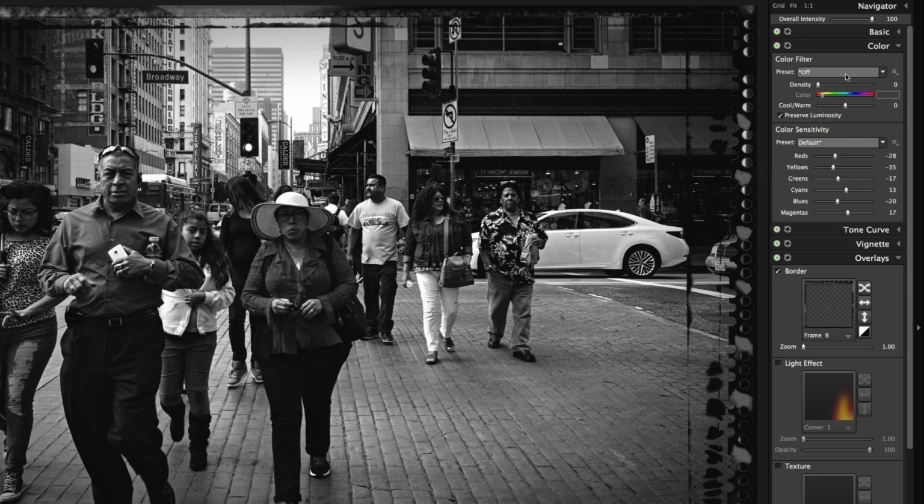When you think about the color filter, you put in that filter in front of the lens and everything's affected equally. You can't isolate the change to specific color values or tonal values in this case. But you can with the color sensitivity. So you can adjust the red slider, and then anything that has the reds in it will change.